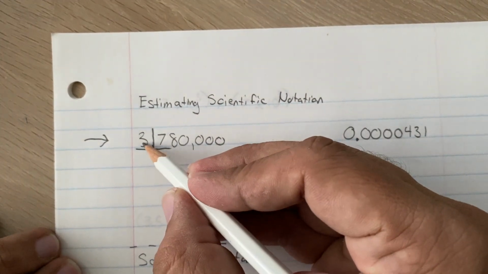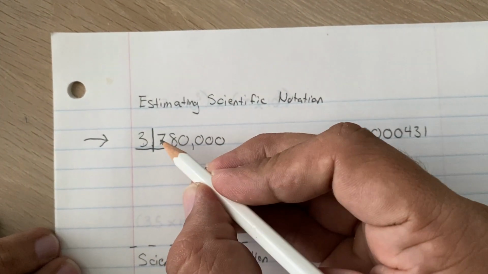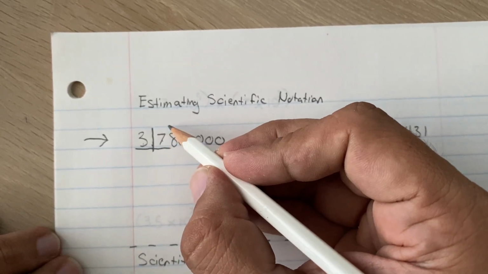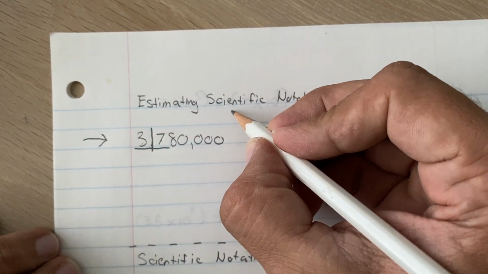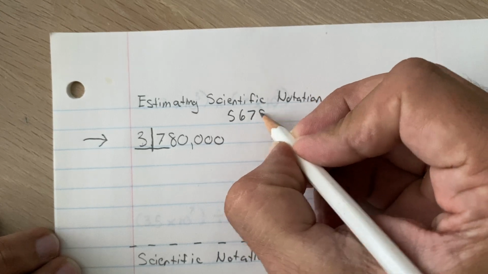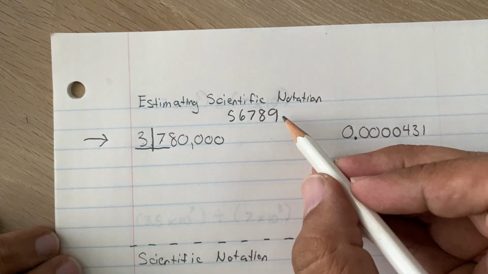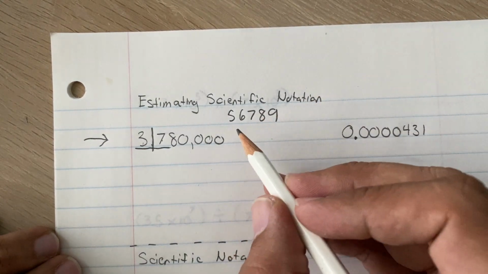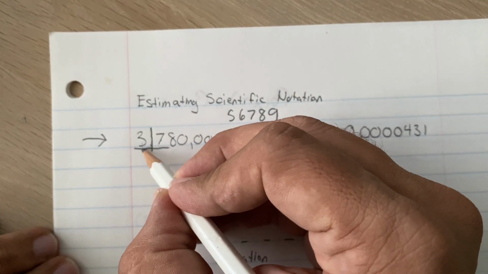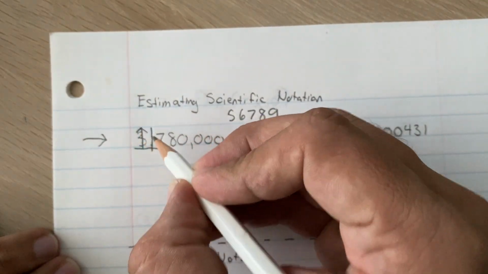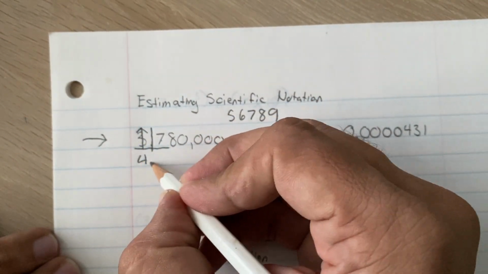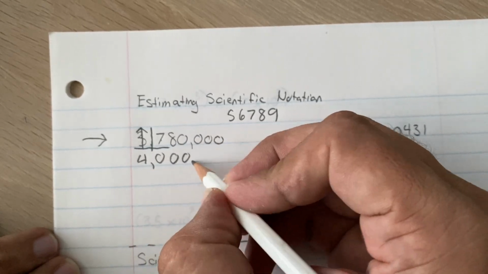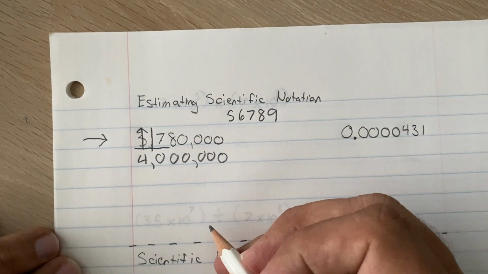So 3 and then a 7. A 7 is one of the 5 numbers that do something. So the 5 numbers that do something are 5, 6, 7, 8, and 9. Those are the 5 numbers that actually do something. And the thing they do is make this digit go up 1 number. So this becomes a 4, and everything else behind it turns into zeros.